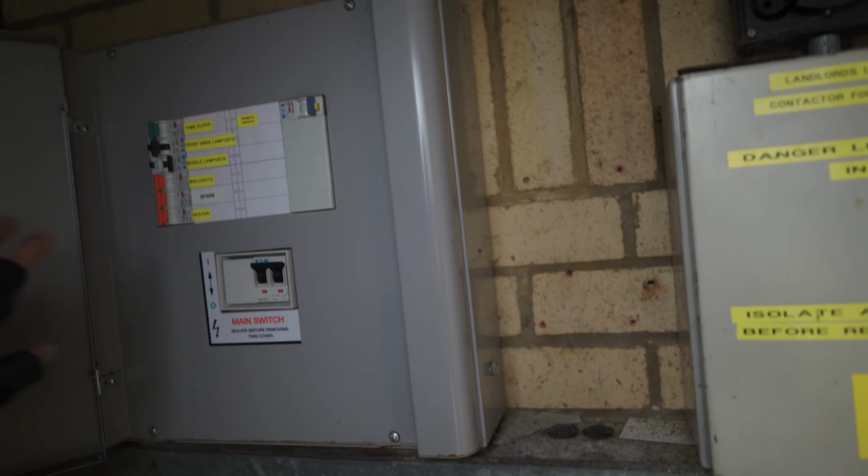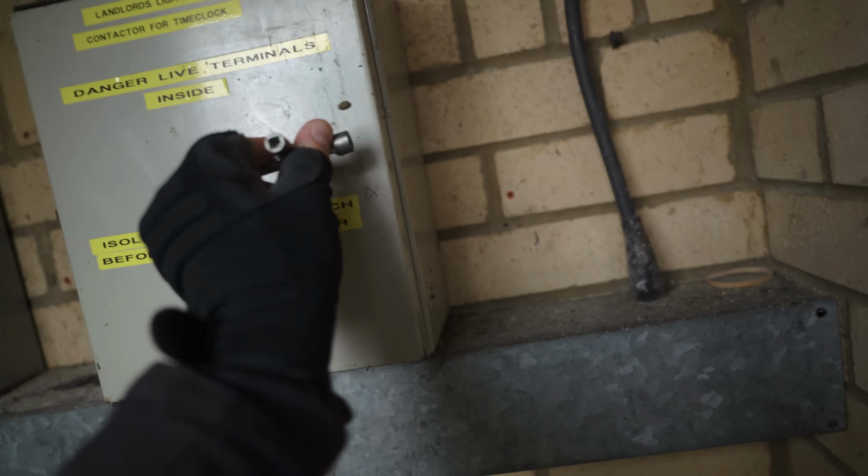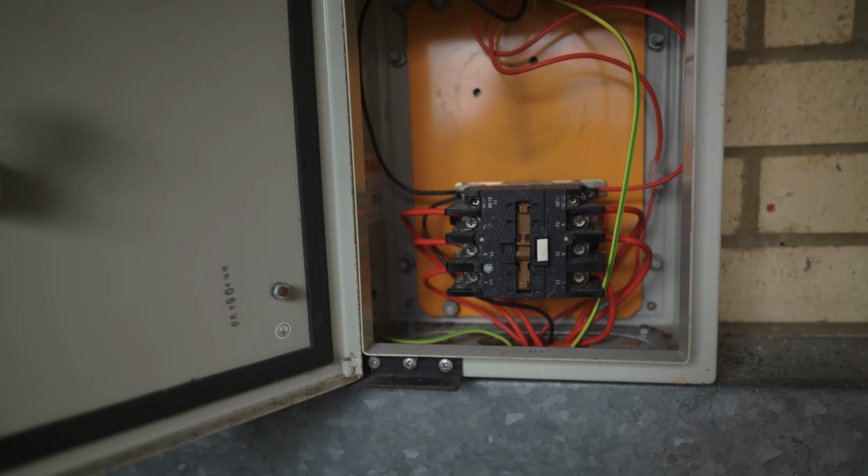The circuit does come on, but that just means we're good until the contactor in here. Doesn't actually mean that we're good out in the field. And if you have a look, there's a contactor.